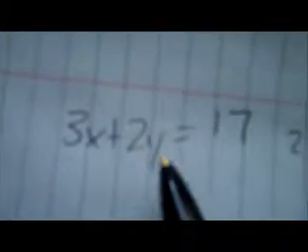Okay, so now I'm going to solve the same system of equations, except I'm going to use substitution this time. I have the same exact equations right there. Looking at this, I don't want to isolate one of the variables for this one, because it would involve a lot of tricky or messy division, and you'd have fractions everywhere.